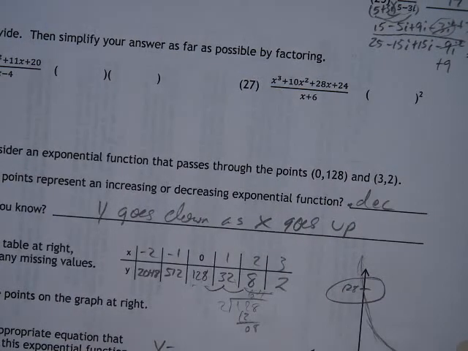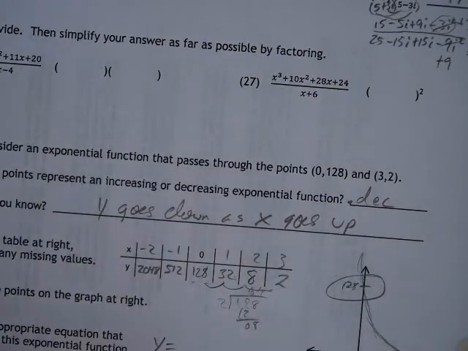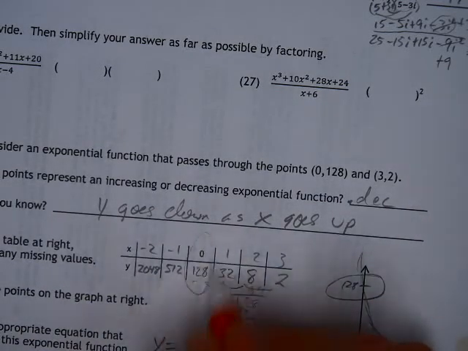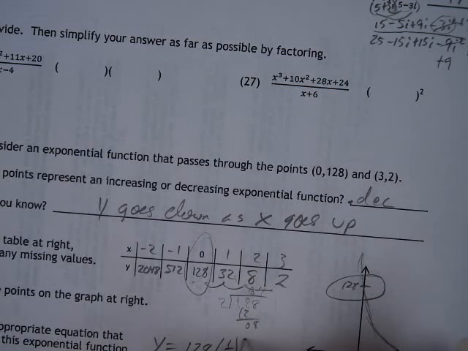Initial value or 0 term, and then the multiplier. So again, as you go to the left, getting to smaller numbers, you're multiplying by 4. But that means as you go to the right, you're dividing by 4 or multiplying by 1/4. 128 is the 0 term, times 1/4 to the x power.